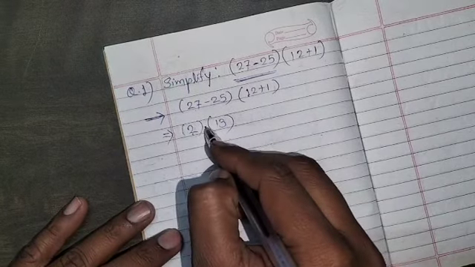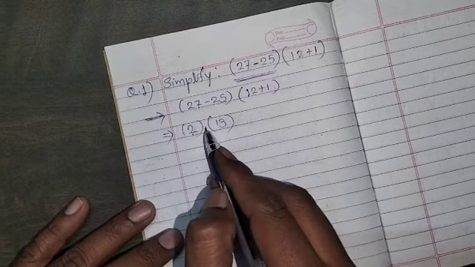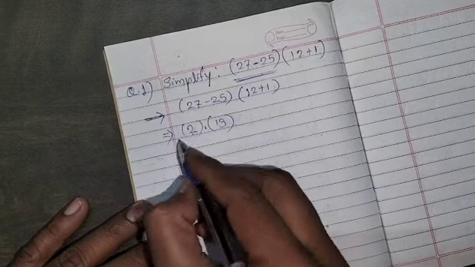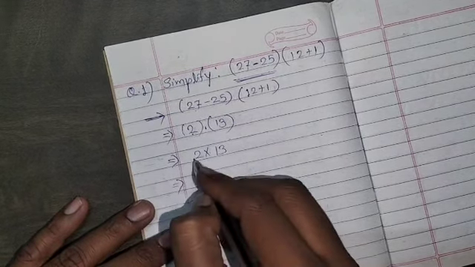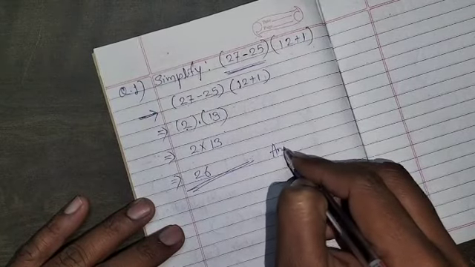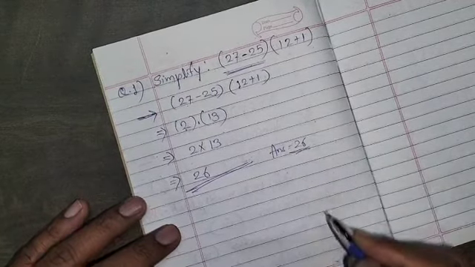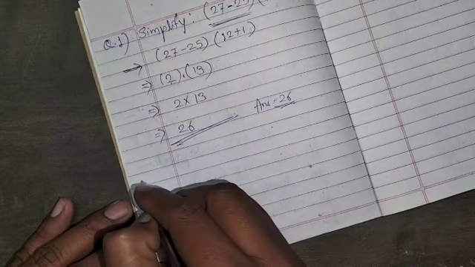Now 2 and bracket into bracket. Here no sign is present, that means here multiplication is present. So 2 into 13, which is 13 twos are 26. Hence answer will be 26. In this way you have to solve these problems. Question number 2.